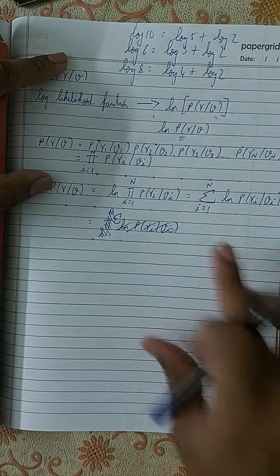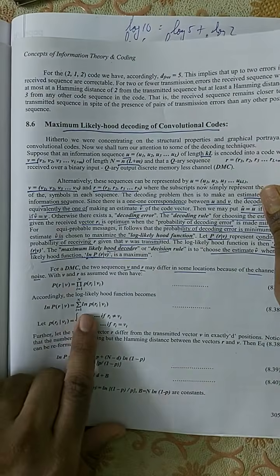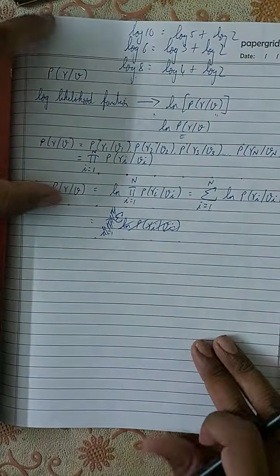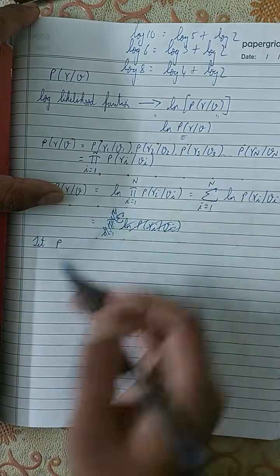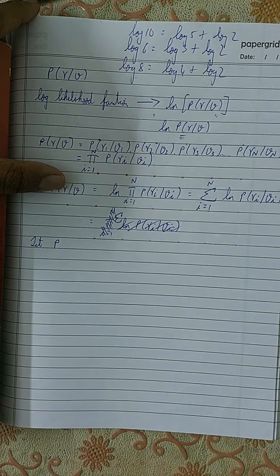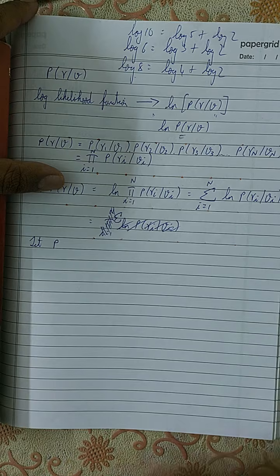Addition of the log numbers. Okay, so that's what we see here. Now next what we are going to do is, let small letter p be the number of places where the received sequences and the transmitted sequences are different from each other.